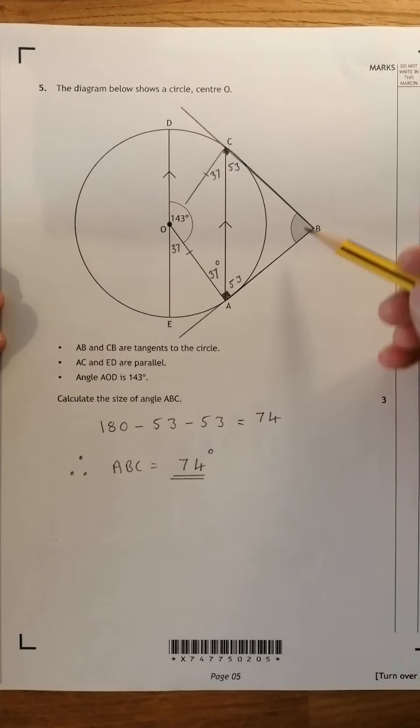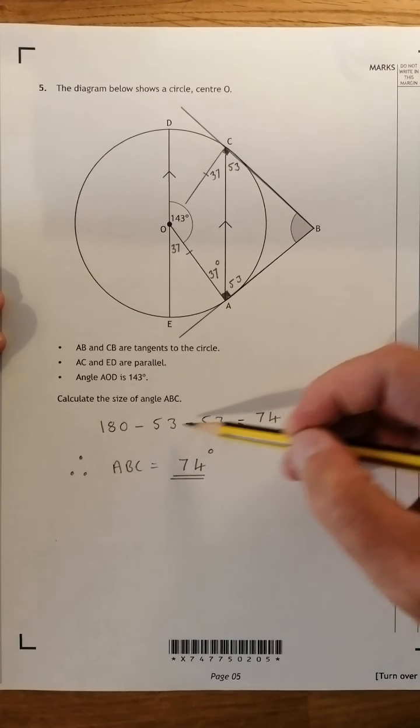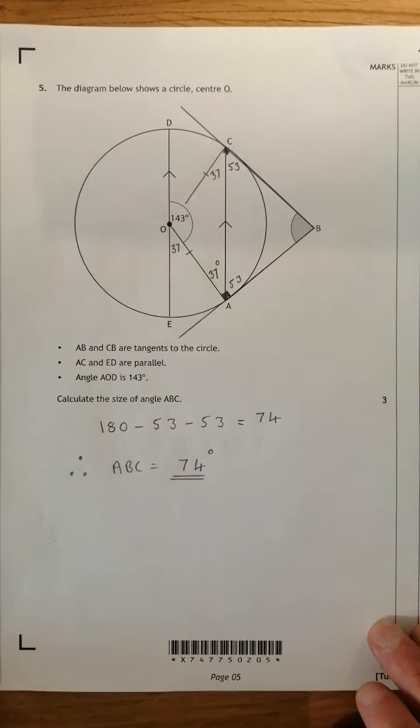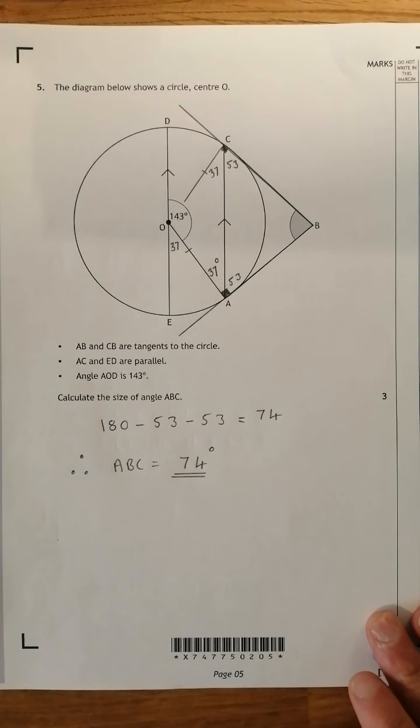So that angle there is 180. Take away the two 53s, gives you 74 degrees. So ABC is 74 degrees. Let's have a go at question 6 now.